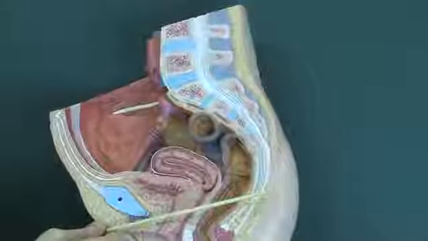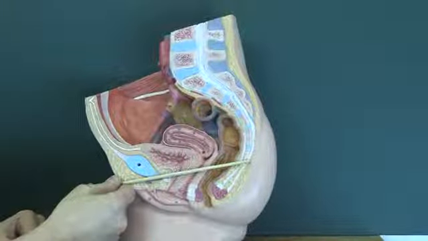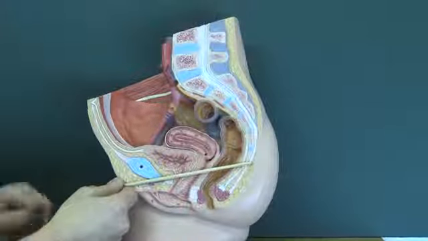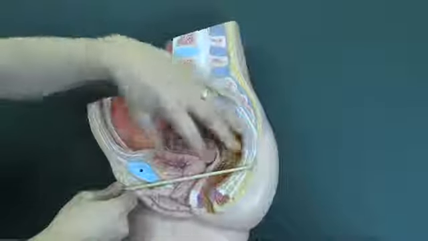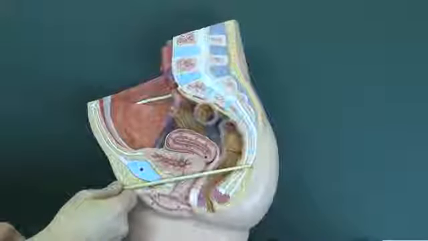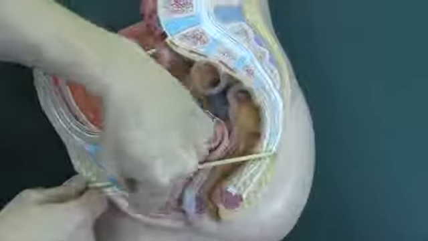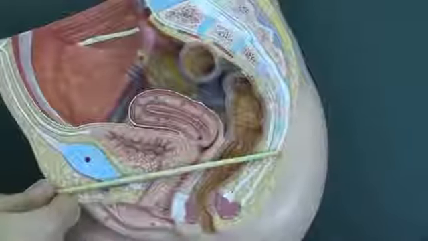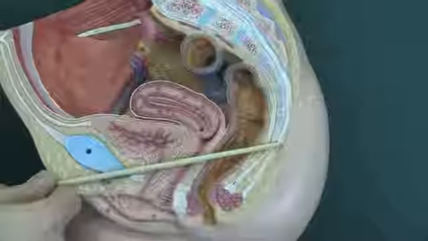And then the lower extremity of the pelvis, what we call the pelvic outlet, is that line there, from the bottom of the pubic symphysis to the coccyx. So this is the pelvic outlet, and of course this is essential in obstetrics because the fetal head has to pass out through the pelvic outlet as the baby is born.